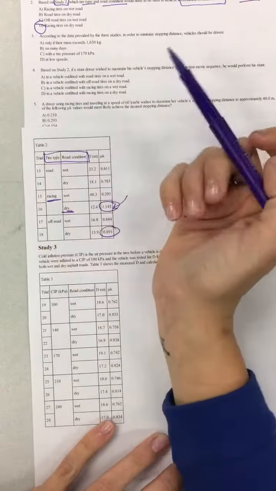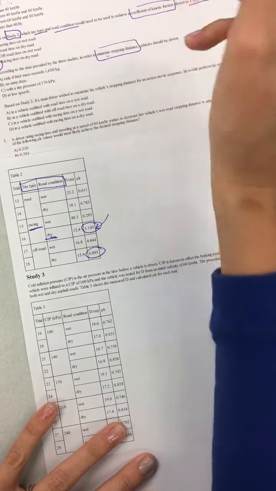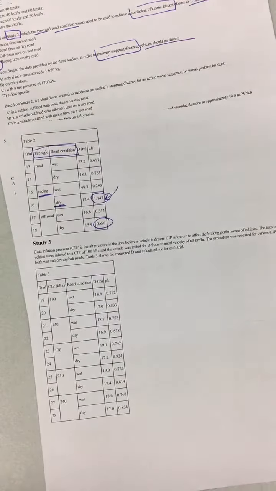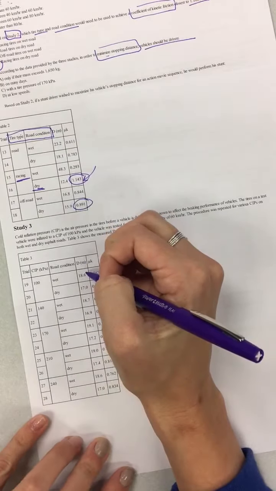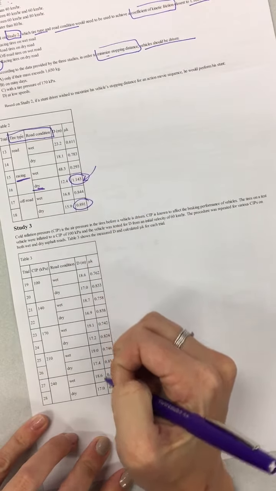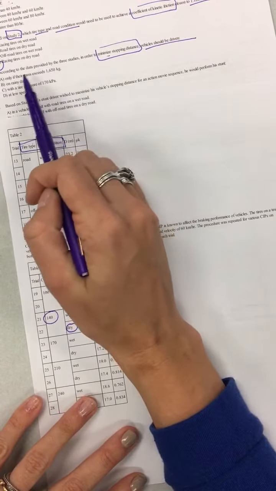Number 3, according to the data provided by the 3 studies, to minimize stopping distance, vehicles should be driven... So we need to look at all 3 studies, and I need to figure out what can minimize the stopping distance. So which here has the smallest stopping distance? So in this study it's 16.9, but this does not tell me anything here.